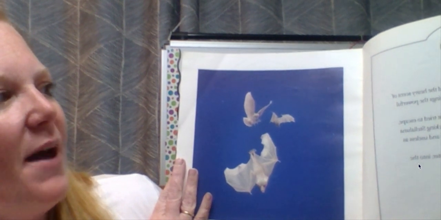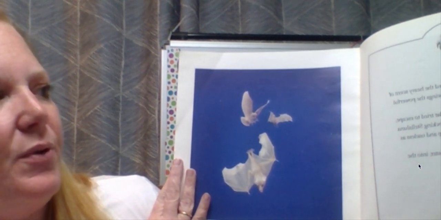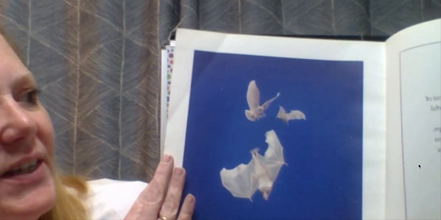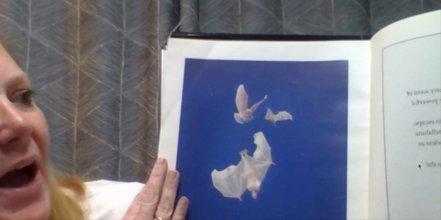One night, as Mother Bat followed the heavy scent of ripe fruit, an owl spied her. On silent wings, the powerful bird swooped down upon the bats.